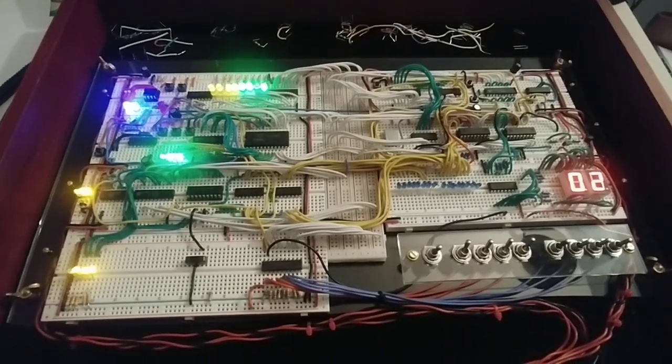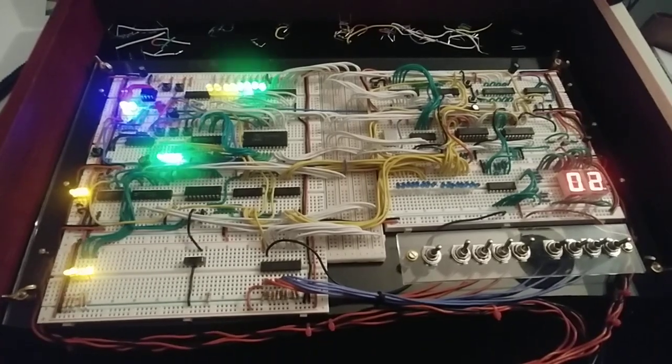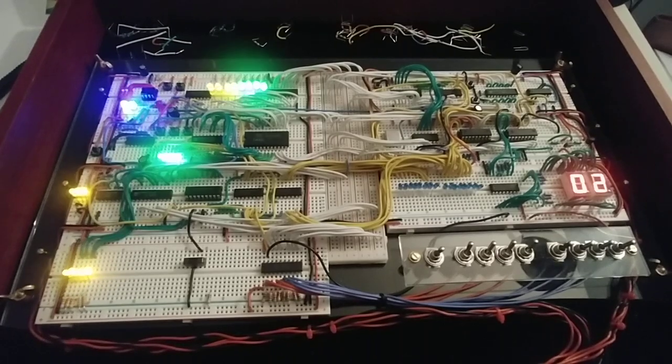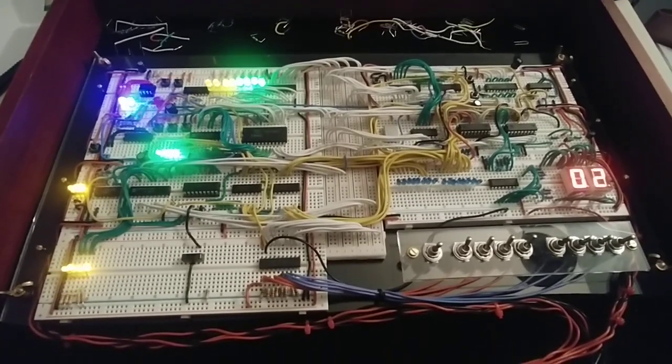Anyway, looking really good. Really pleased and happy that I was able to get this far, and really awesome to have implemented the stack and the call and return. Pretty neat to do that.